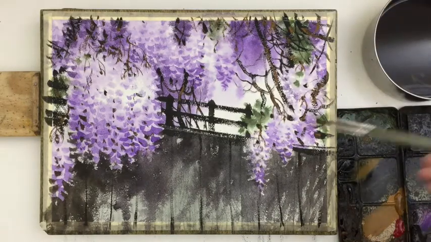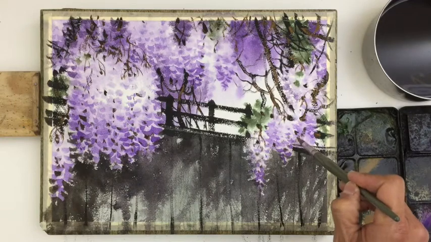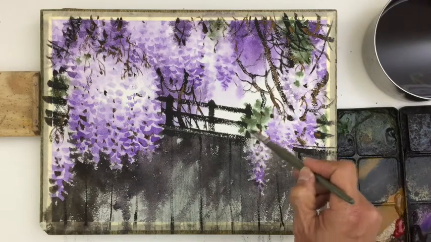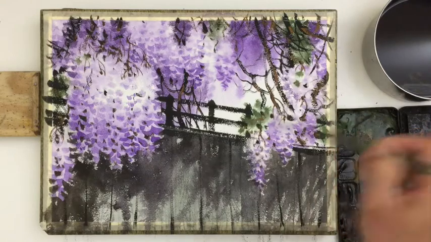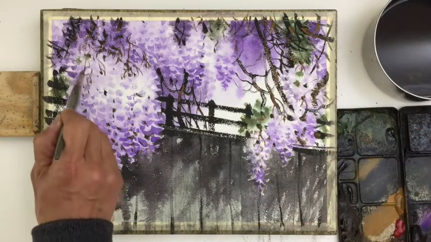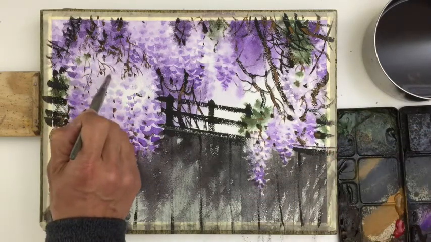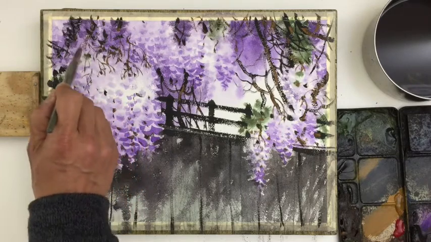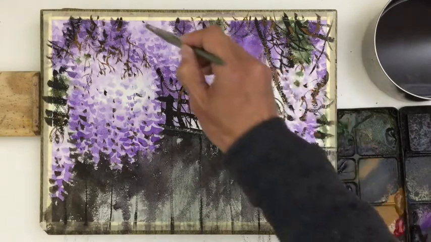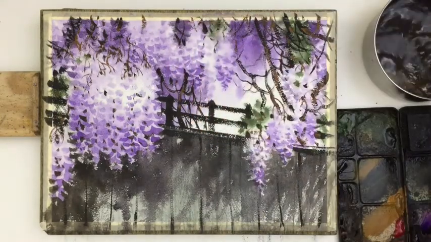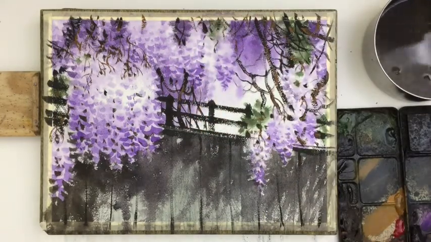It's nice, sometimes you touch a bit of brown, you make it more lively. And here, yeah, not too much. I think that's enough.